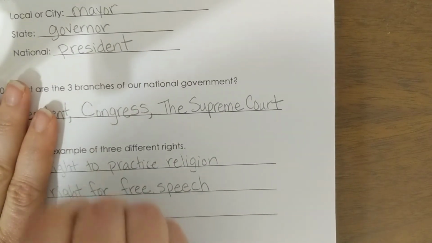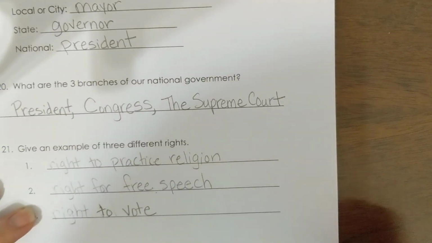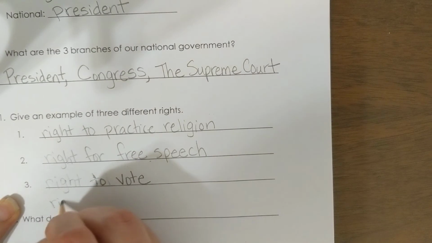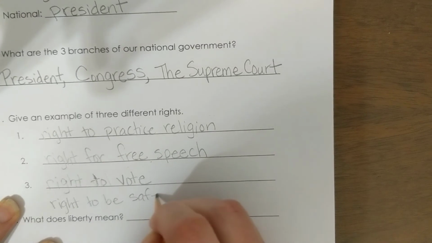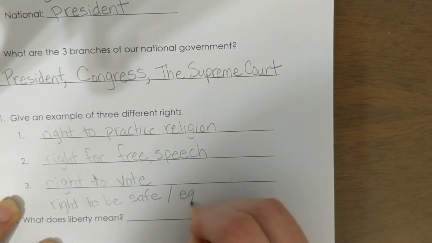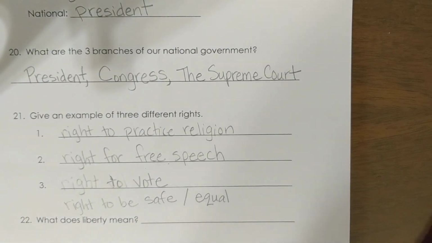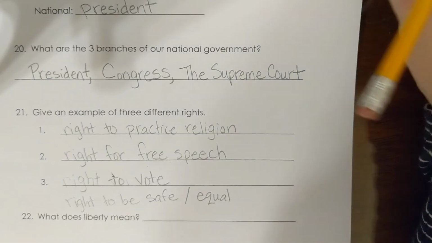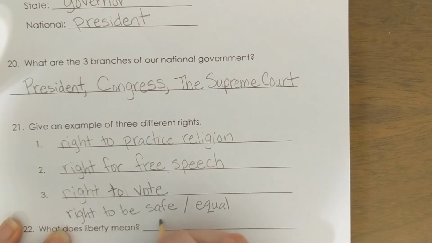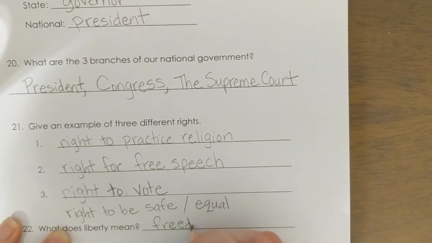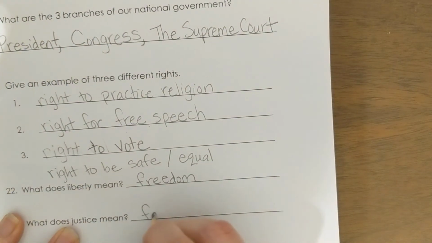Whoops, I forgot the word to. You could have written the right to be safe or equal, to make sure we are being fair with one another. Okay, those are some of the rights that we talked about in class. And what does liberty mean? Liberty means freedom. What does justice mean? Fairness.